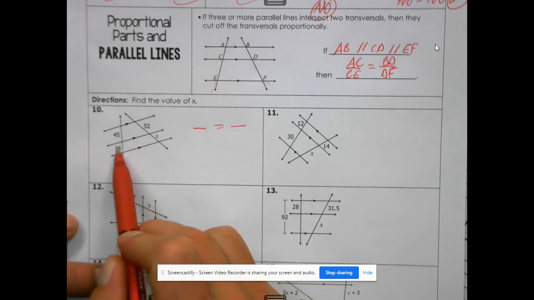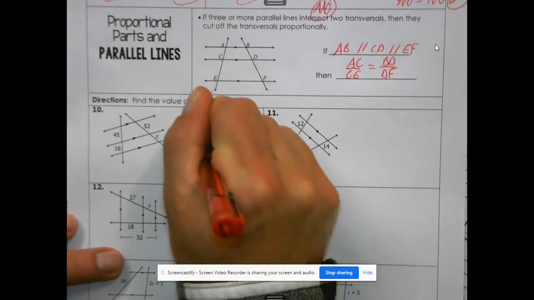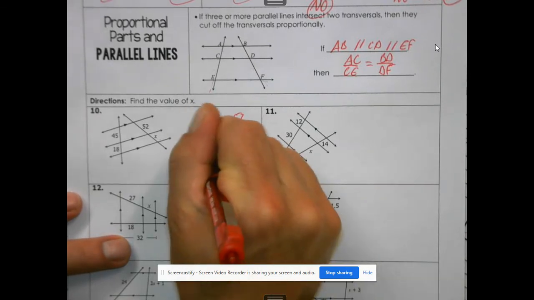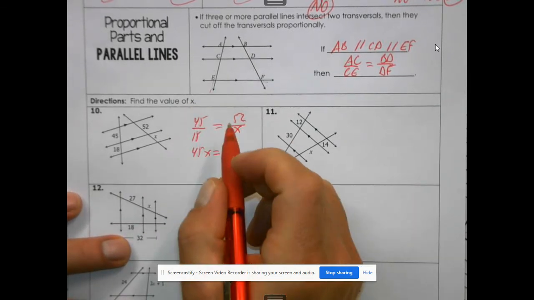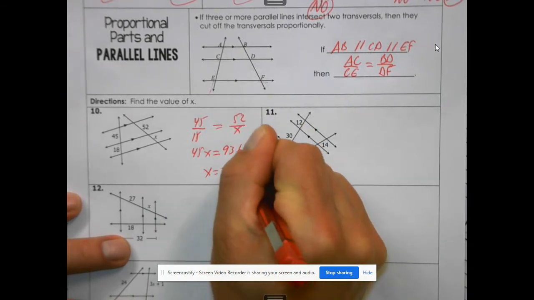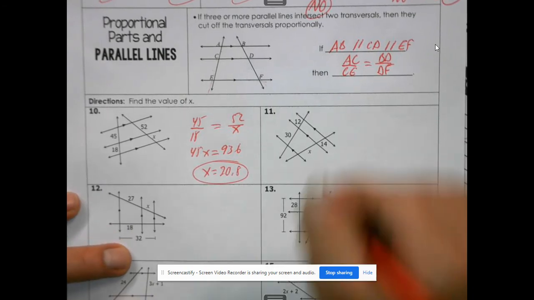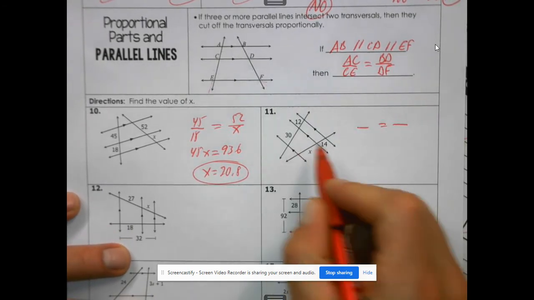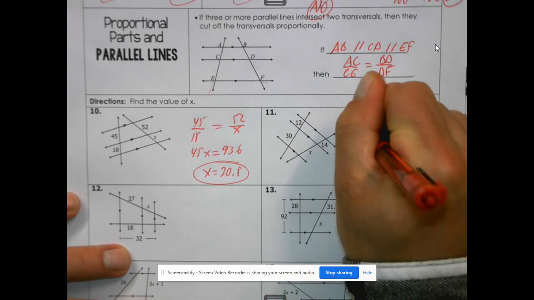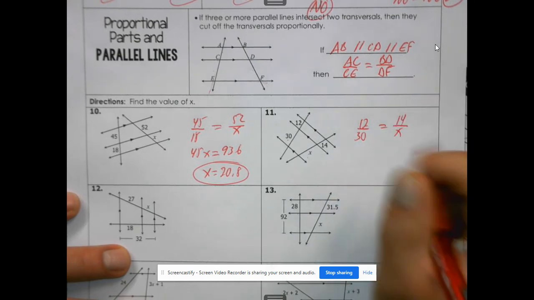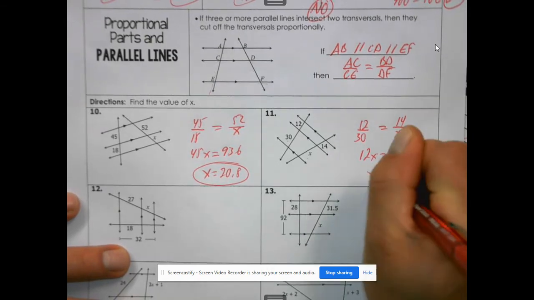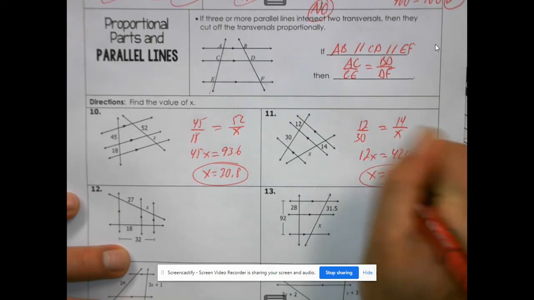This guy, I'll go top down, top down. 45 over 18 equals 52 over x, cross multiply. We'll have 45x. 18 times 52 is 936. 45 goes in there 20.8 times. 11, same thing. I'll go top down, top down. 12 over 30 equals 14 over x. Cross multiply, 12x. 14 times 30 is 420. 12 goes in there 35 times.